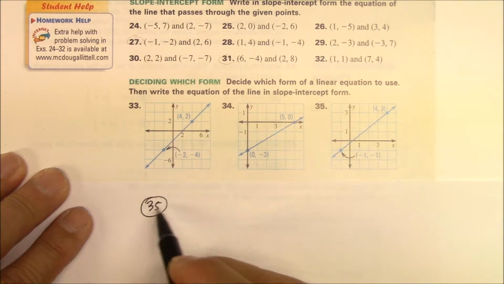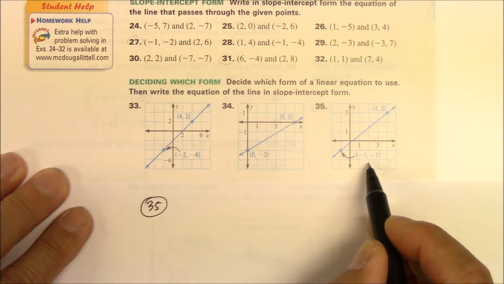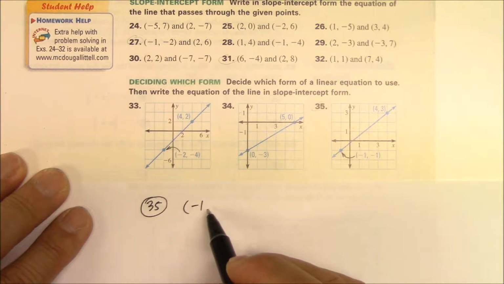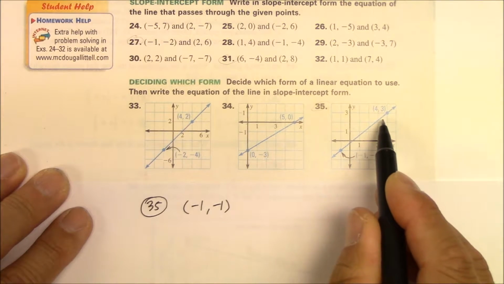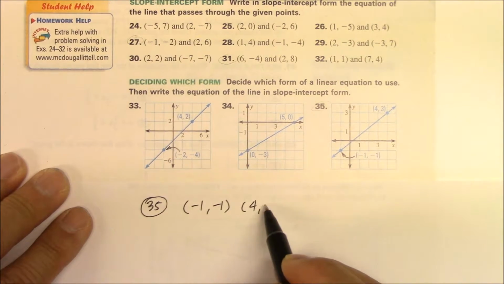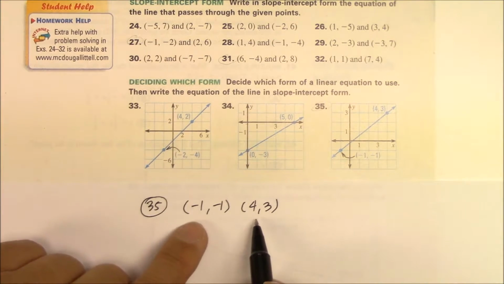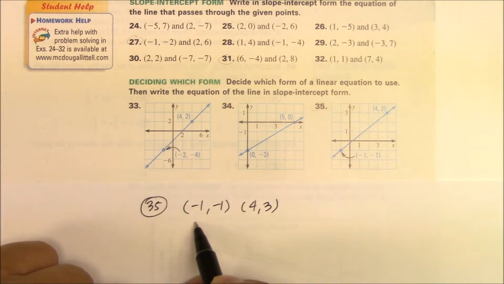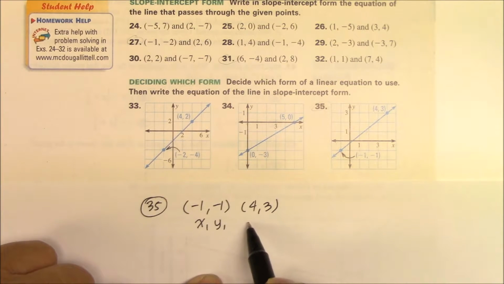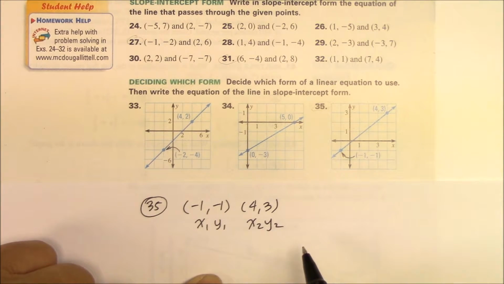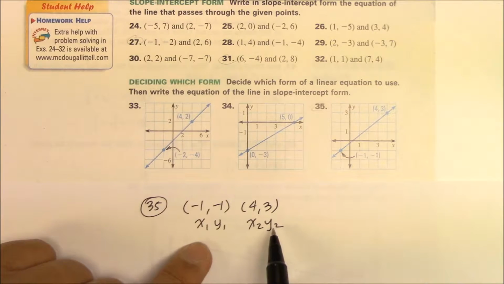Number 35. One set given is, what is that? -1 for x and y. And the second set is 4 and 3. So what's the first thing we do when we have two given coordinates? We label them. And then once we label them, we're going to find the slope.